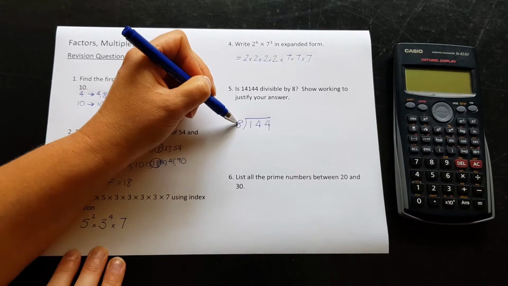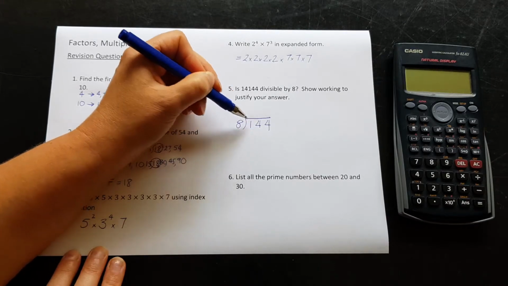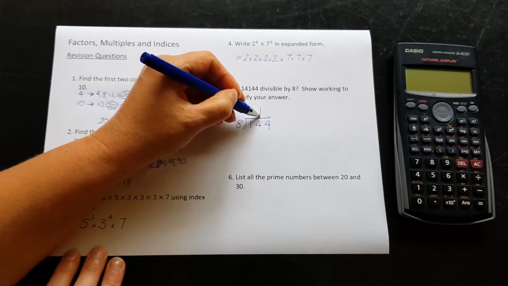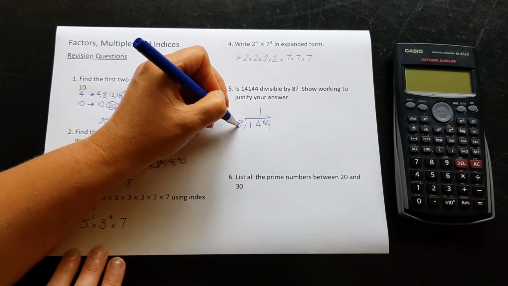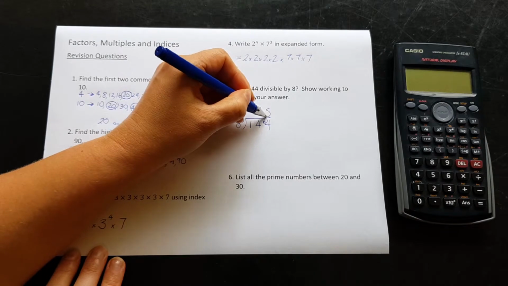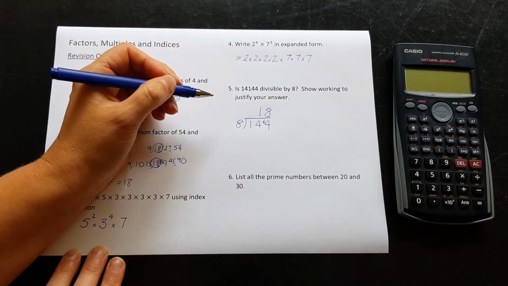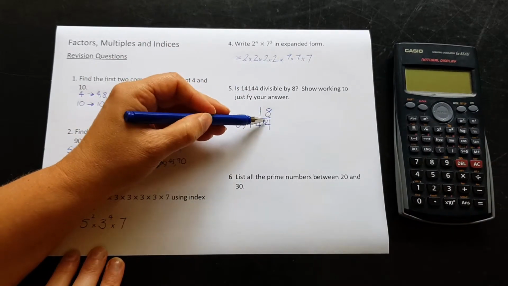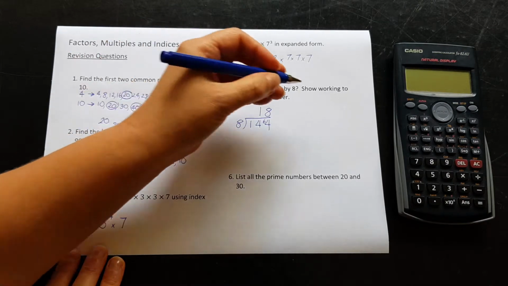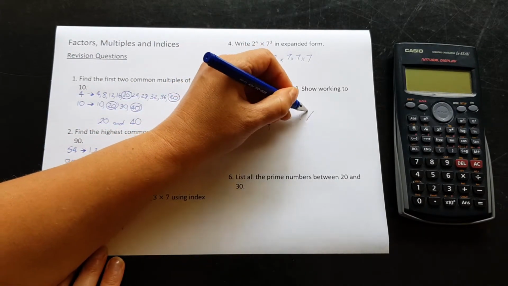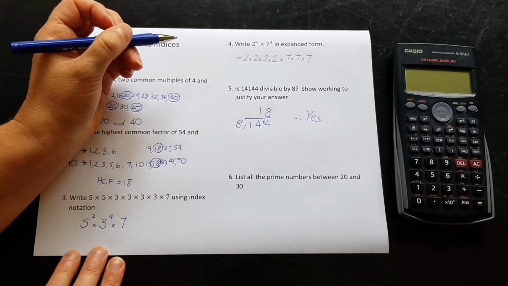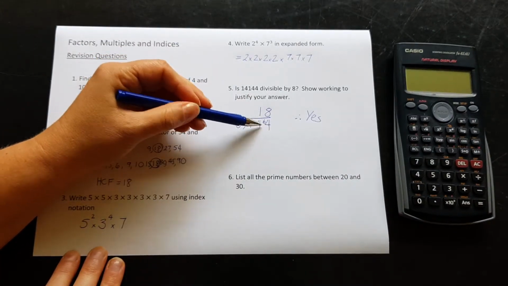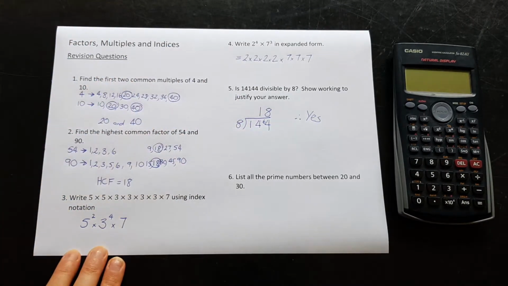Well, 1 we can't divide by 8, so let's take 14 divided by 8, which goes once, with a remainder of 6. 64 divided by 8 is 8, because 8 eights are 64. So that went exactly, with no remainder. That means yes, this number is divisible by 8 because the last 3 digits were divisible by 8.